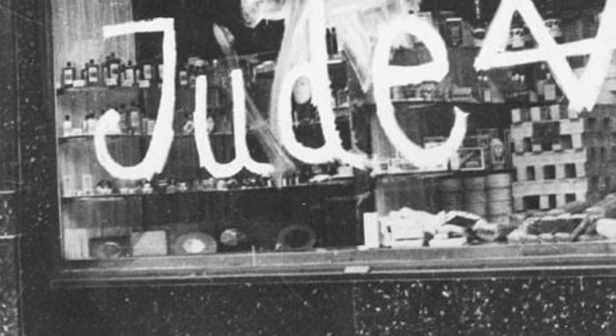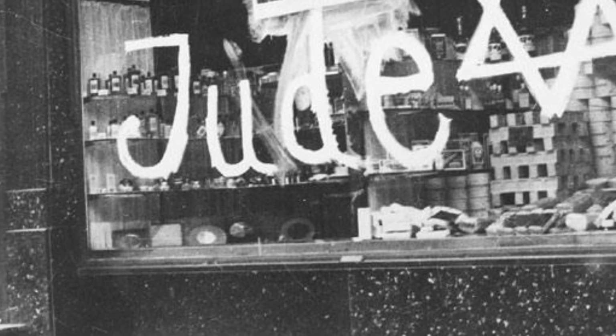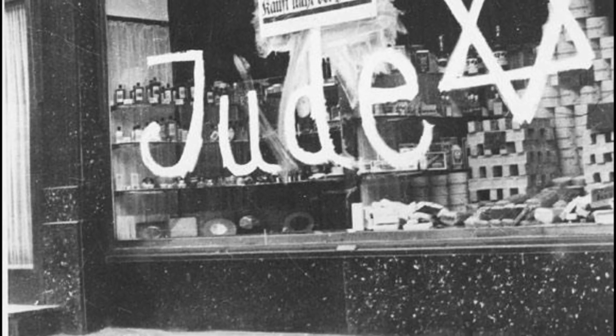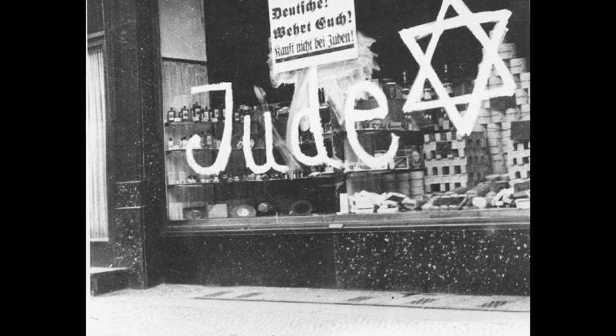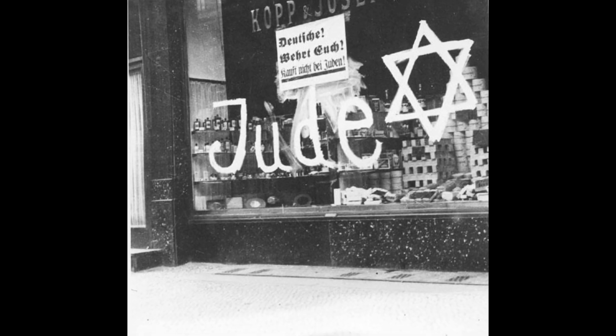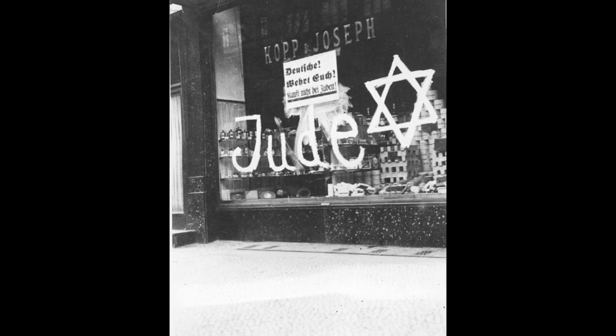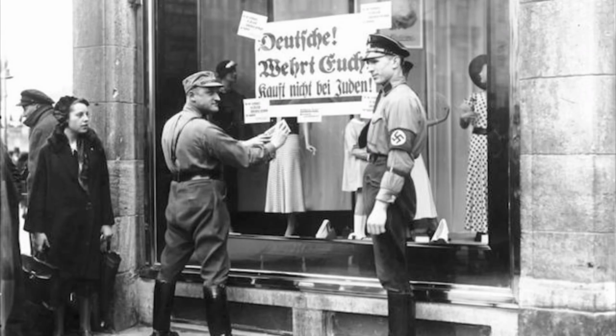Boycott of Jewish businesses, 1933. The Nazi Party organised a nationwide boycott of Jewish-owned businesses in 1933, encouraging Germans to avoid shopping at Jewish stores and to support Aryan businesses. This marked the beginning of the economic discrimination against Jewish people in Germany.